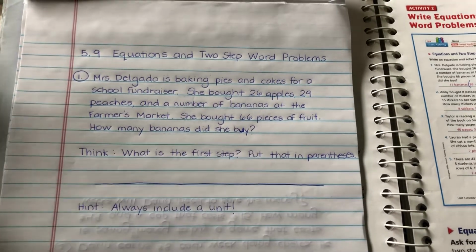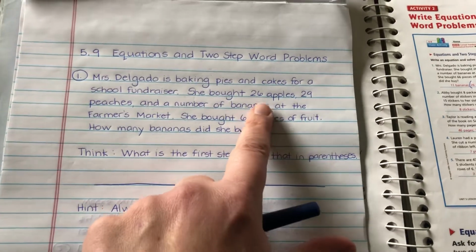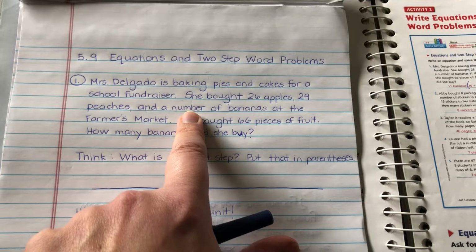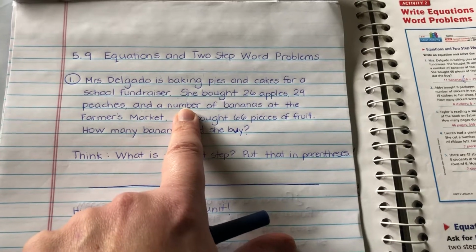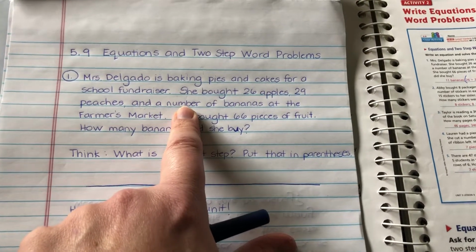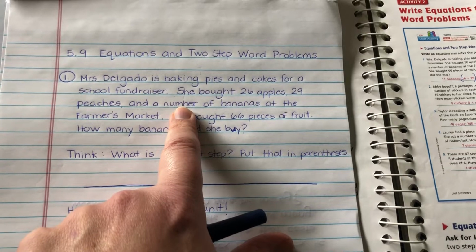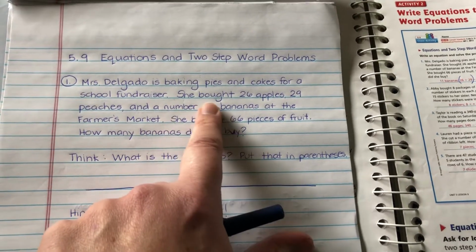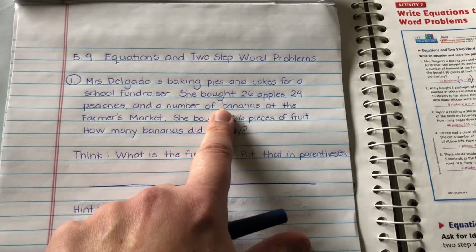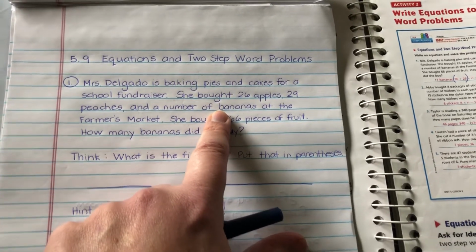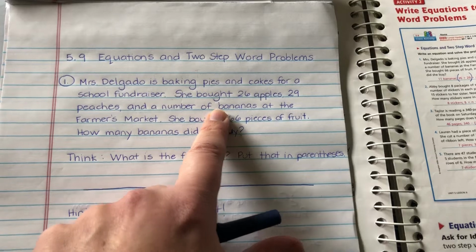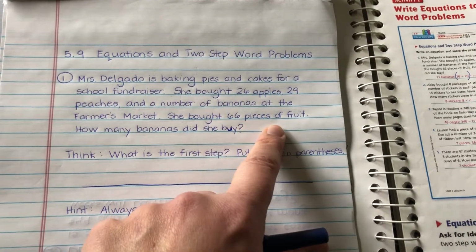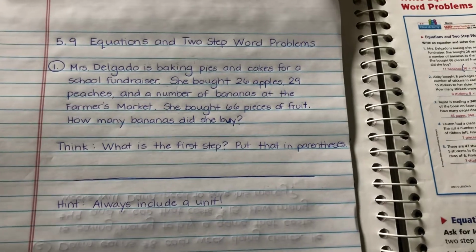Okay, so right away I notice when I read that problem, we have exact numbers, but a number of bananas is not a specific number. So that must be where I need to assign a variable. And as you know, I like to assign my variable based on the unit, so I can remember the unit at the end. So this is bananas, so I'm gonna make my unit B. And then the final number we have here is that she bought 66 pieces of fruit. So what is the first step?